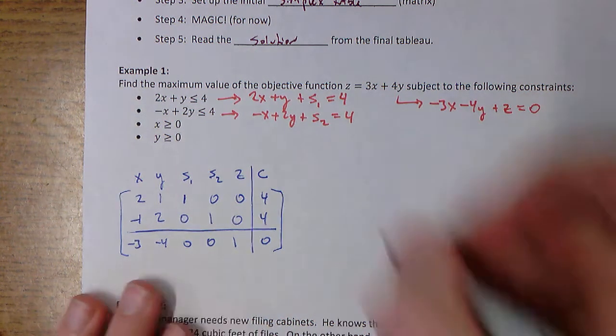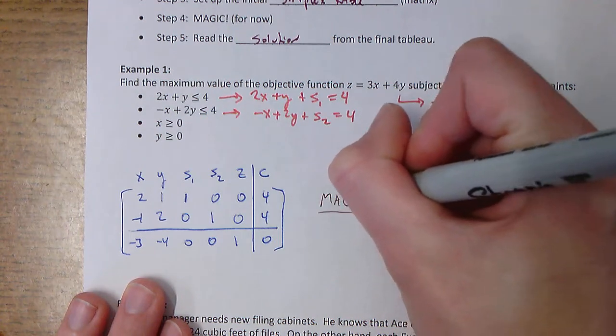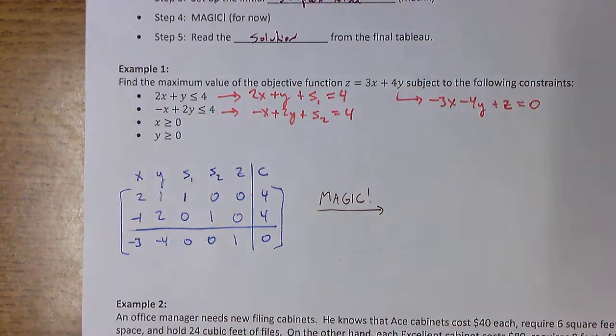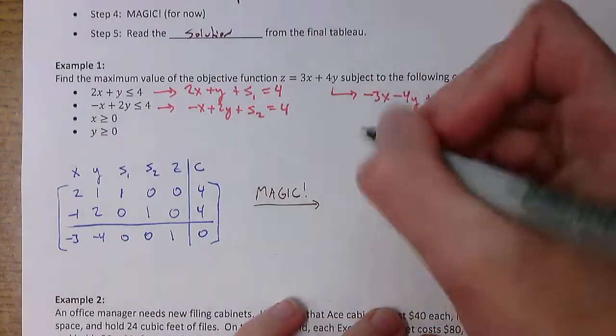All right, so we've got our table set up. So this is where the mathemagic happens. And we will learn how to do this. That's going to be our next video. But for right now, we're just going to let the mathemagic do its work. All right, and I'm just going to tell you that after you do this, here's the answer that you're going to get.